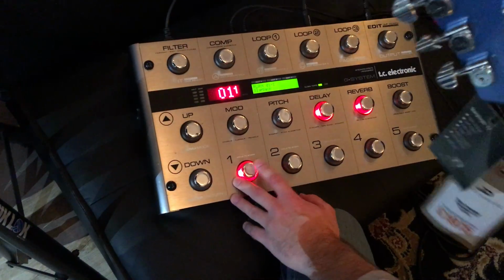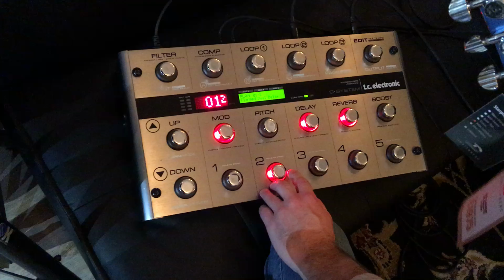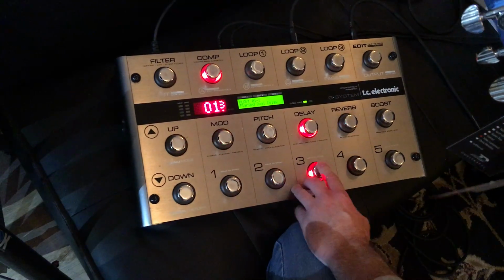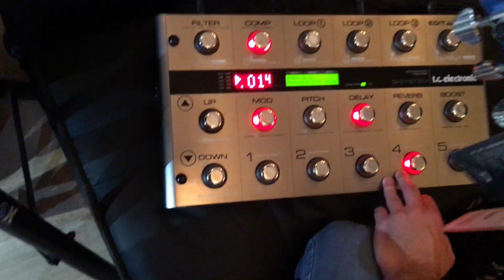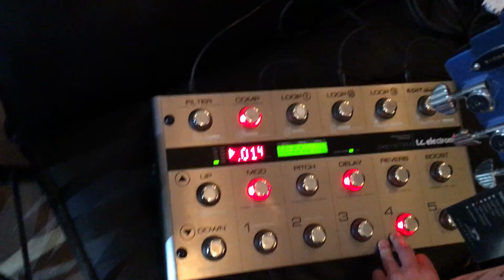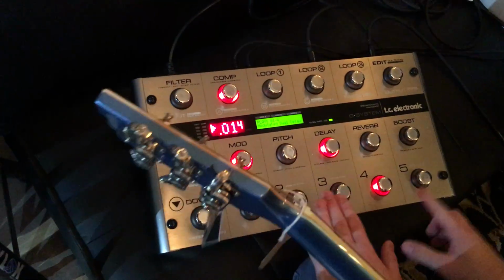So that's on clean, actually warm clean. That's on crunch. That's real heavy duty. Oh, that's because you're on 1, innit? Yeah, I'm on 1. So it kind of changes the MIDI setting.